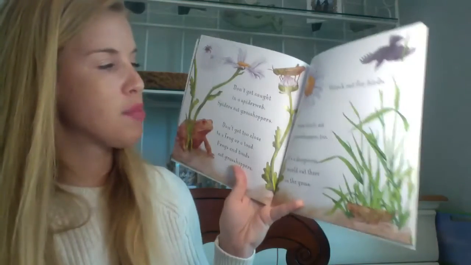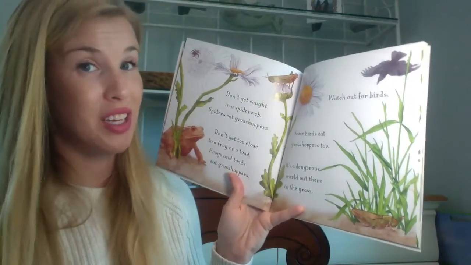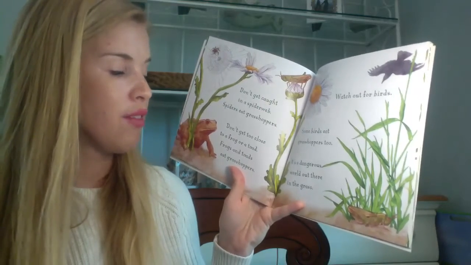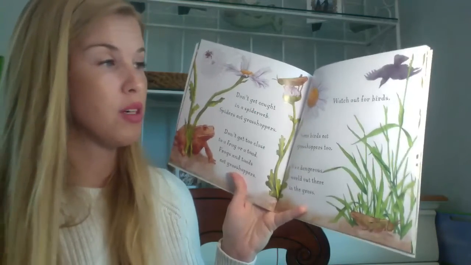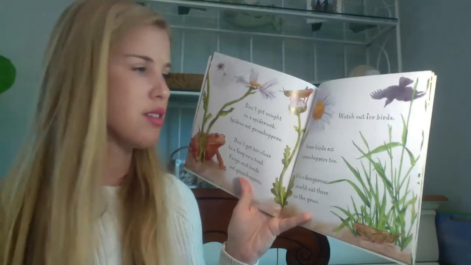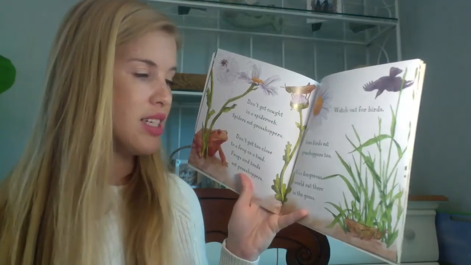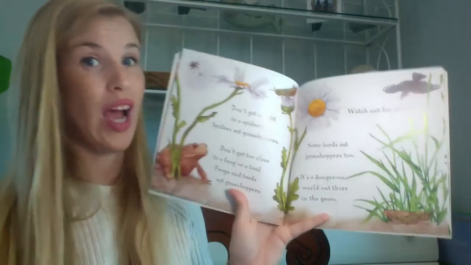Don't get caught in a spider web. Spiders eat grasshoppers. Don't get too close to a frog or a toad. Frogs and toads eat grasshoppers. Watch out for birds. Some birds eat grasshoppers too. It's a dangerous world out there in the grass.